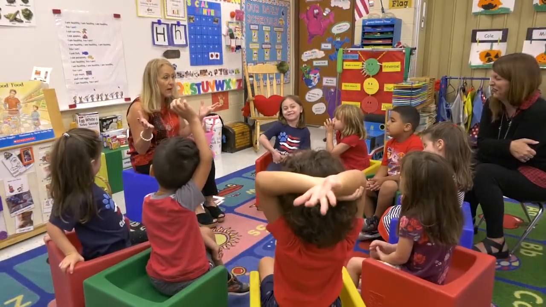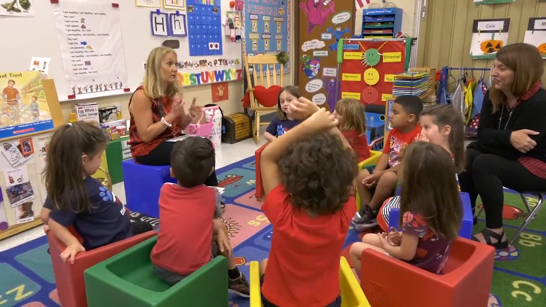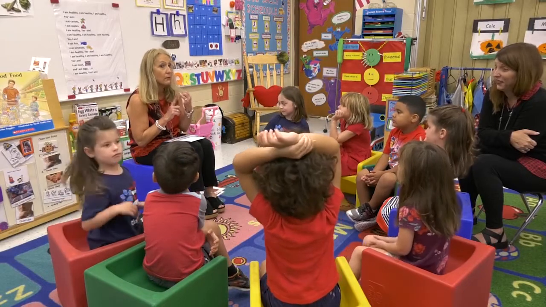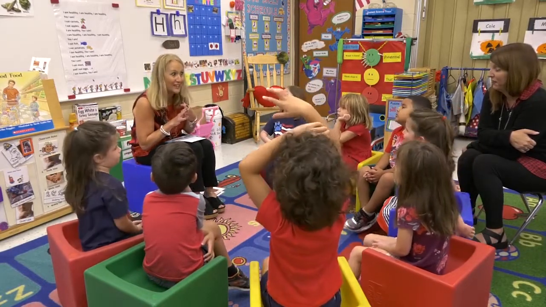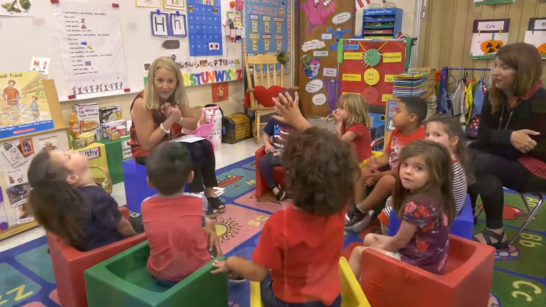We have been learning all about nutrition, eating well. We have been reading books, singing songs, and poems. We've learned about fruits. We've learned about vegetables. We've learned about different cooking techniques like chopping our food. And we've even done that in a cooking lesson, haven't we?